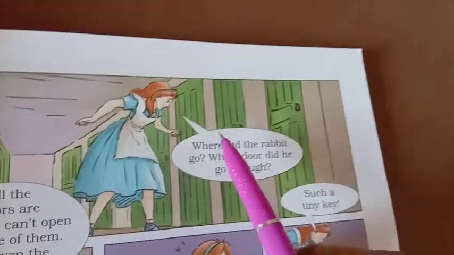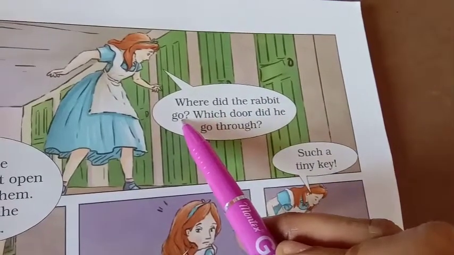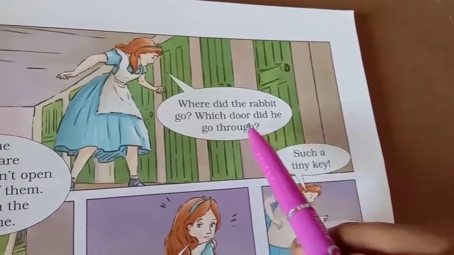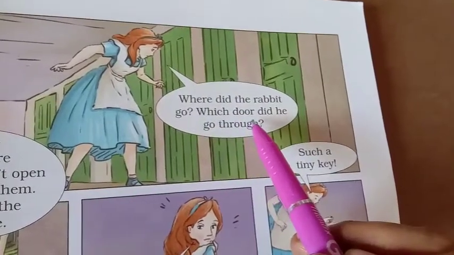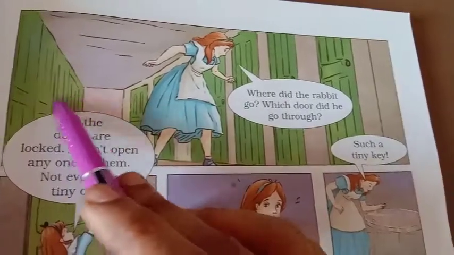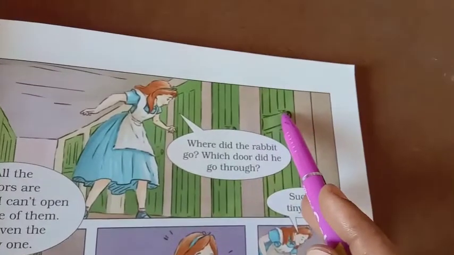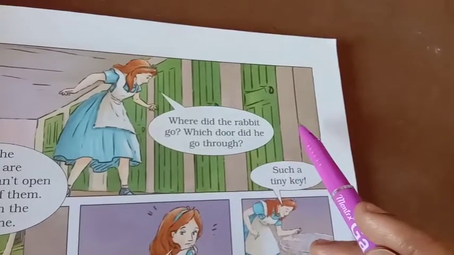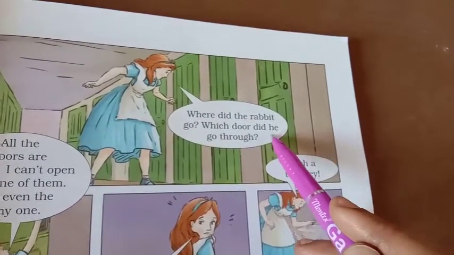Okay, let's start. Where did the rabbit go? Which door did he go through? Now she is wondering out aloud where the rabbit went and which door he went through. Now you can see there are many green colored doors and all the doors are locked. She is not able to trace through which door the rabbit rushed inside. She is not able to find where the rabbit went.